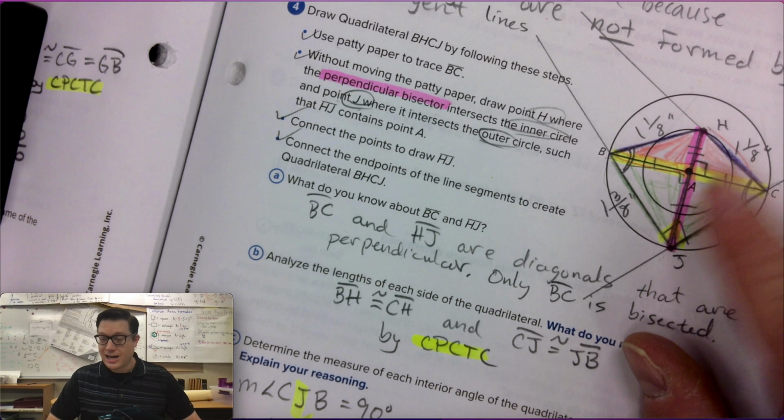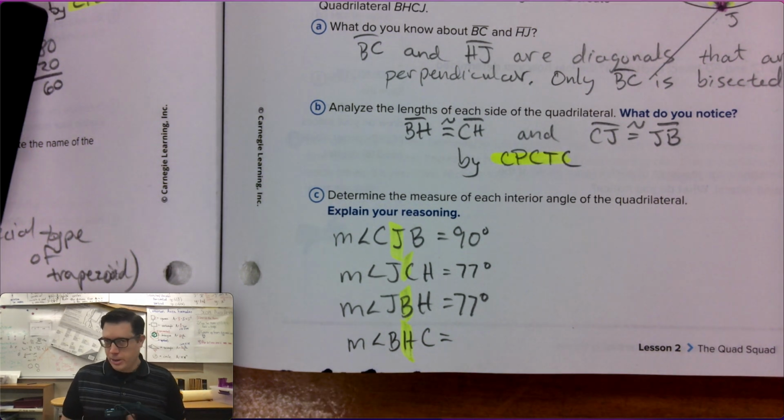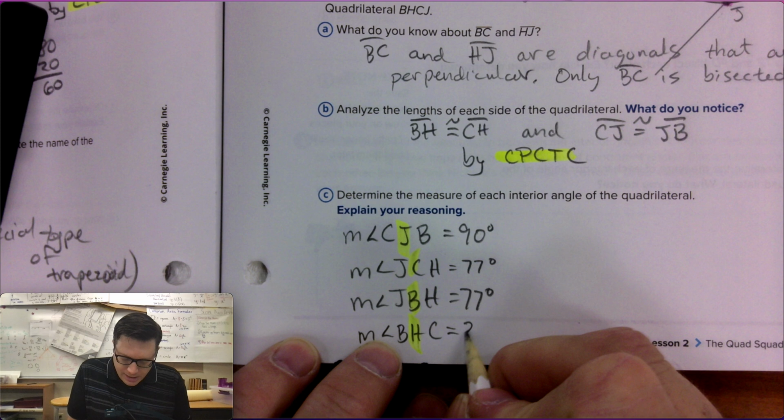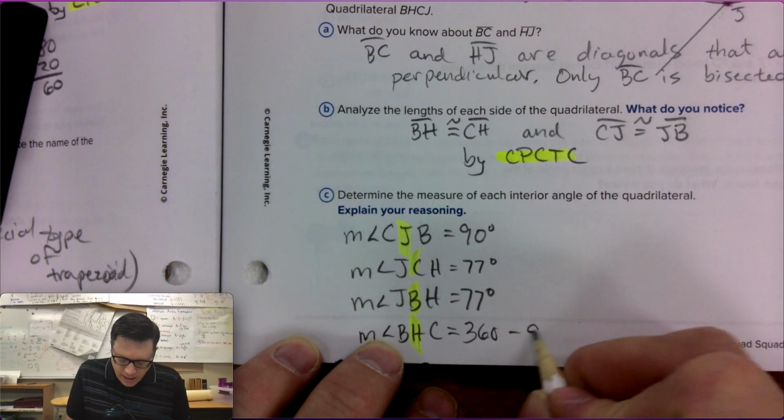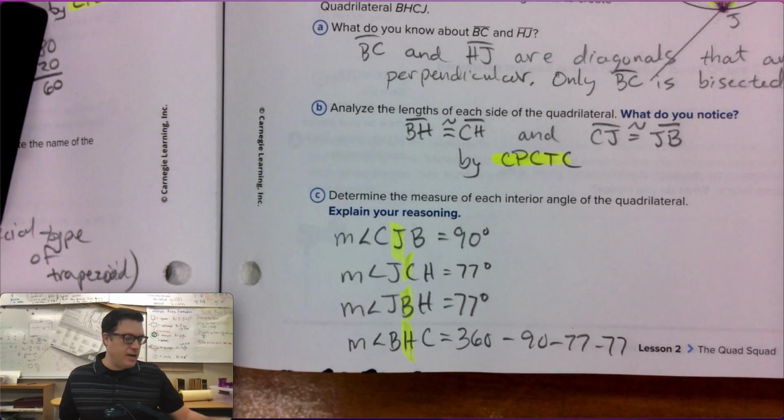So in a different type of shape, like this kite quadrilateral, that means that we can actually do a little bit of subtraction. 360, take away 90, take away 77, take away the other 77.